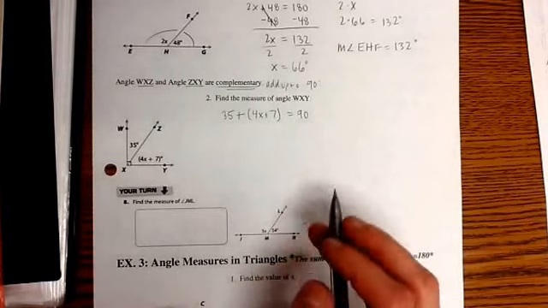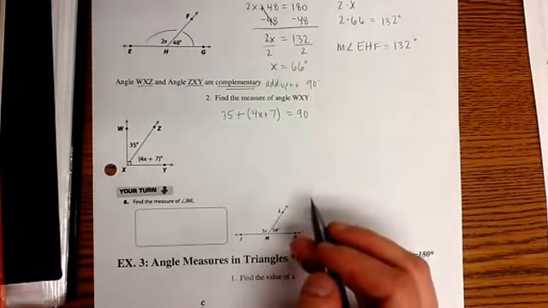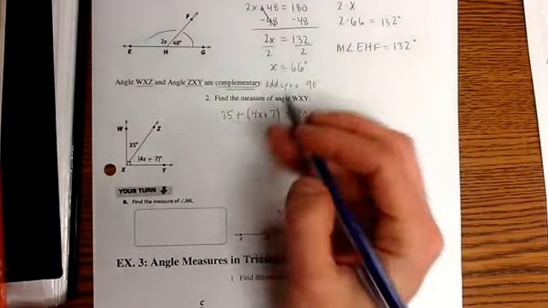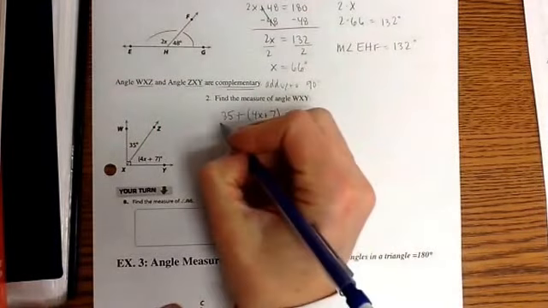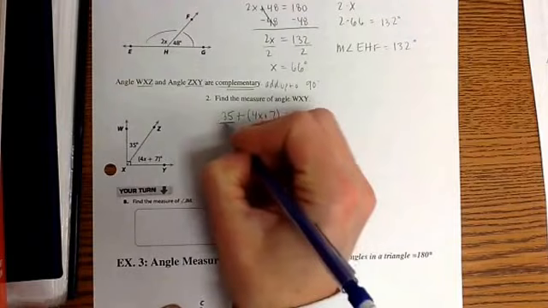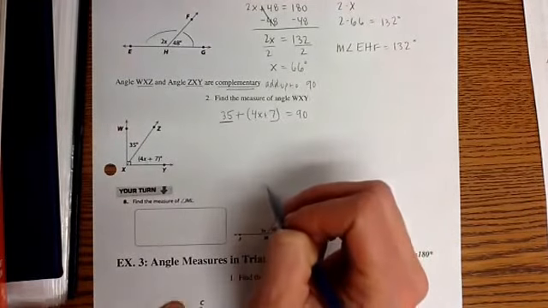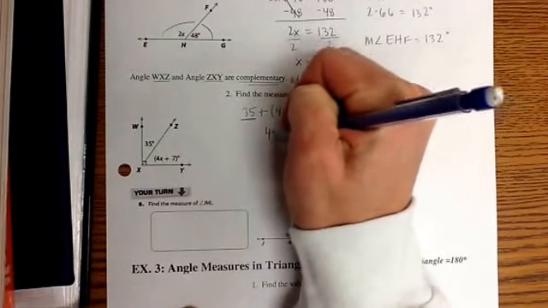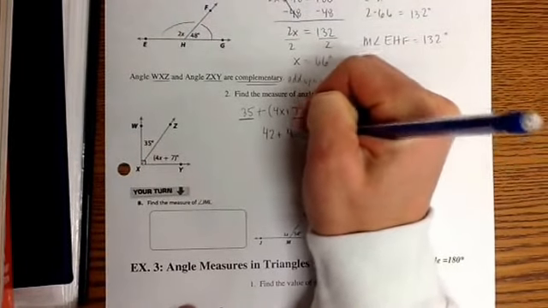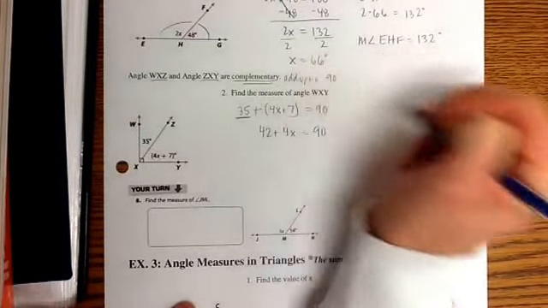Okay, so the first thing I'm going to do here is combine, well, there's actually a couple different ways you can do this. You could go ahead and combine your like terms. Since this is all addition, you do it all at the same time. So 35 plus 7 is 42 plus 4x equals 90.